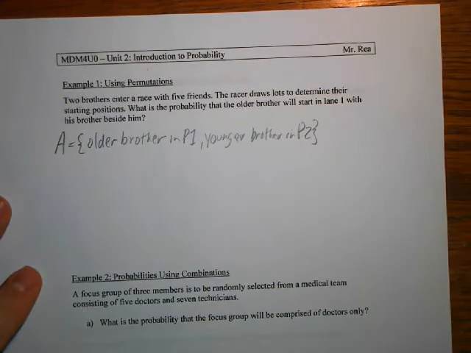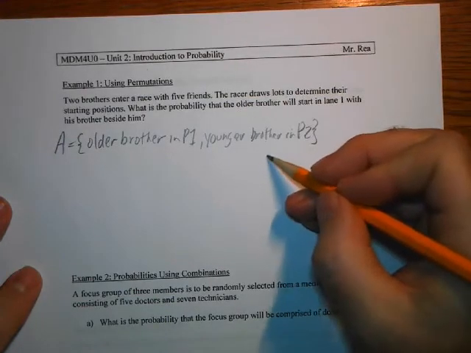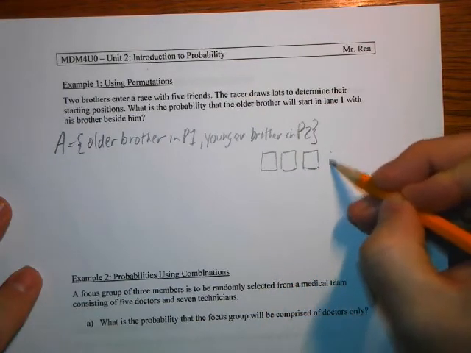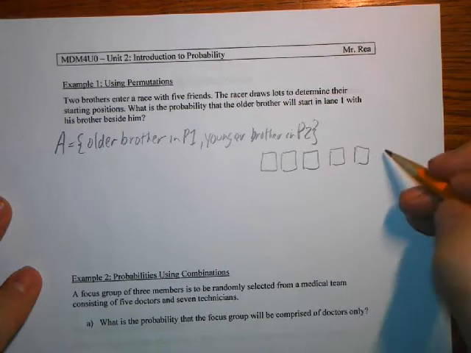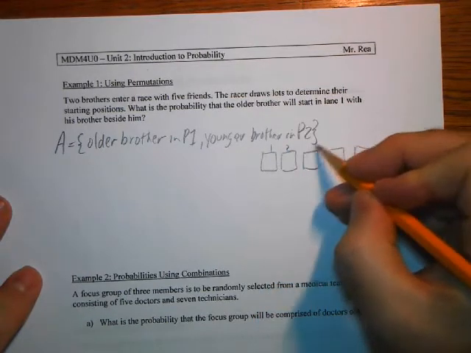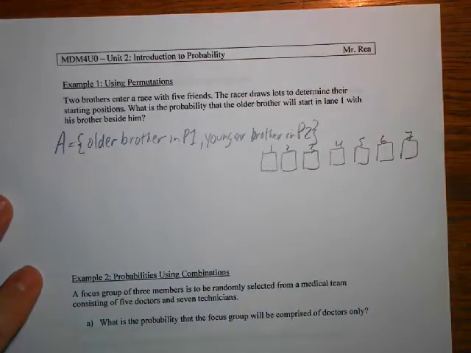Now, if you remember back when we did combinations and permutations, any kind of little sketch to help you figure it out is useful. So I'm going to do my boxes. Each box will represent a lane in the race. I've got 7 of those, so this will be lane 1, 2, 3, 4, 5, 6, 7. What has to happen here?